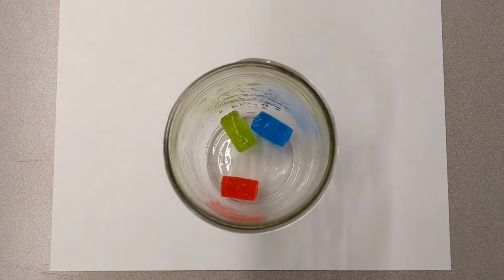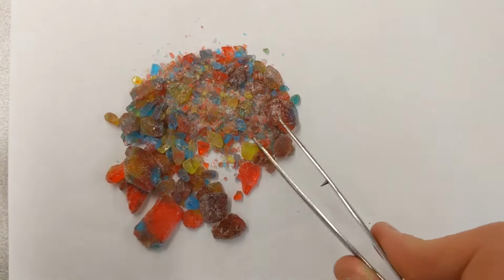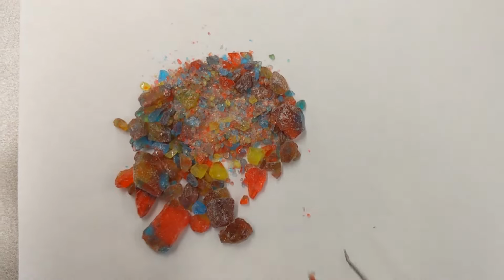Rocks and minerals are weathered into smaller pieces called sediments. You can see here that we have varying sizes of sediments. We have big pieces like pebbles, and we also have much smaller pieces like sand.